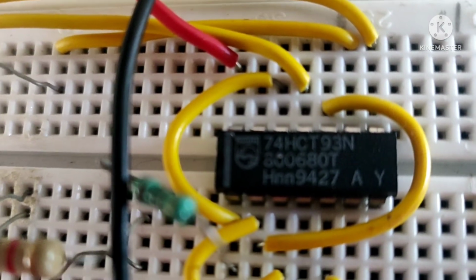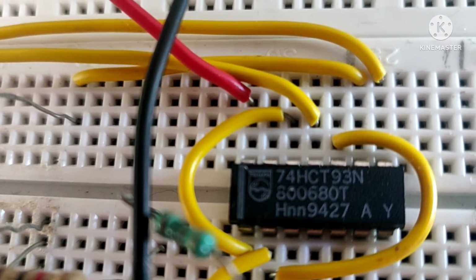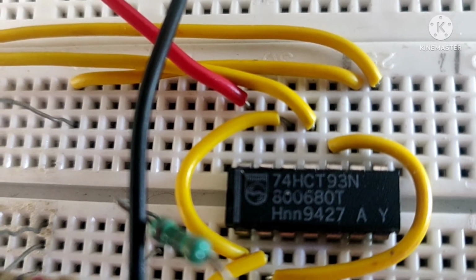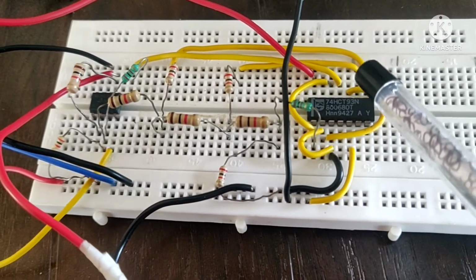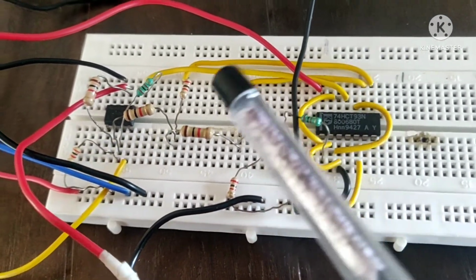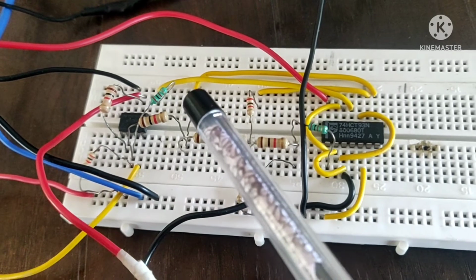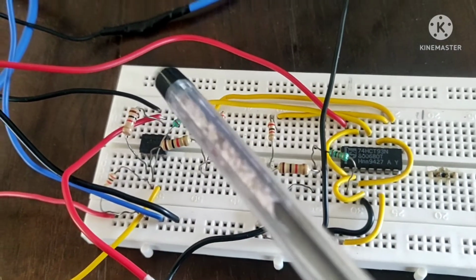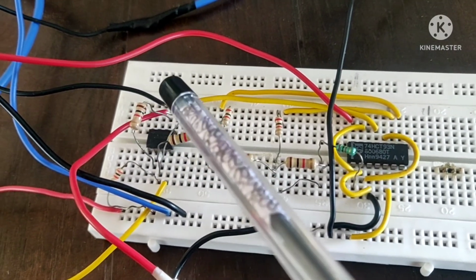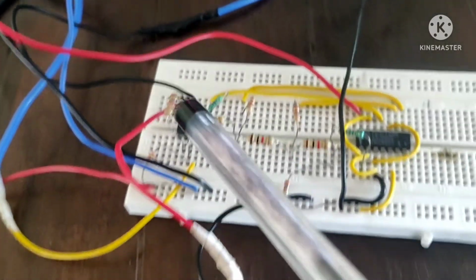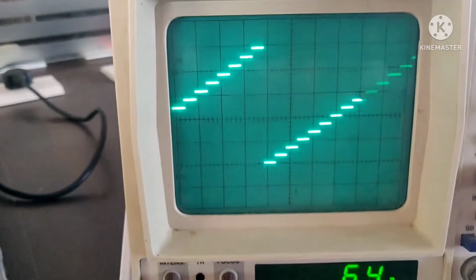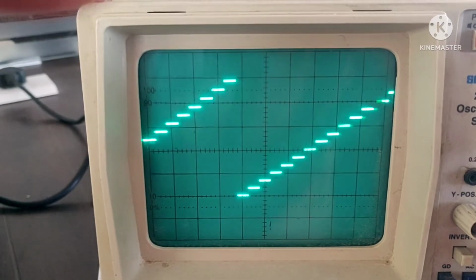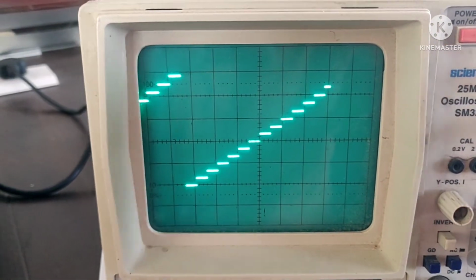Suppose you are not getting the output, what you have to do is take the CRO positive terminal and check. From MSB to LSB you should get square waveforms, each divided by 2, divided by 2, divided by 2, like that. So you will get the mod 16 counter output, and each output is connected to one of the 4 bits. Finally the op-amp's output will be a staircase waveform as shown on the CRO. You can count the steps here, which is 16.